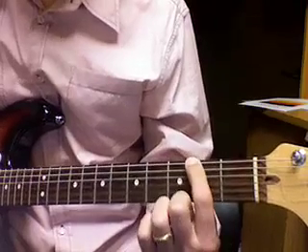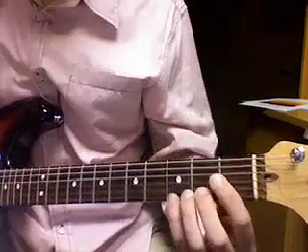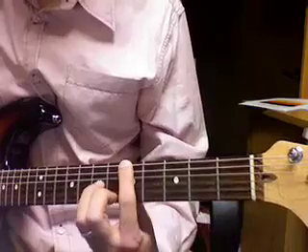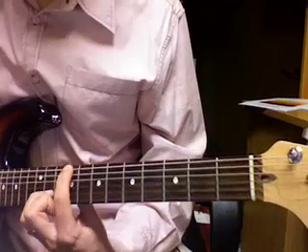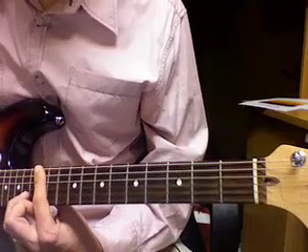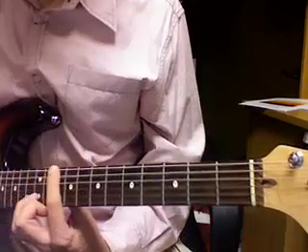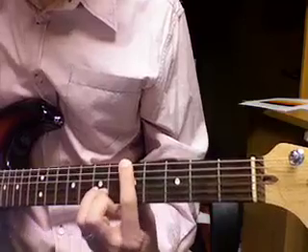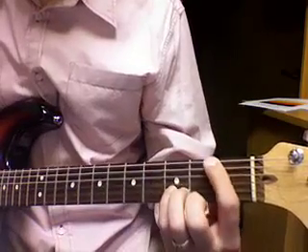G, G flat. So as we ascend, we have E, F, F sharp, G, G sharp, A, A sharp, B, C, C sharp, D, D sharp, E. And as we descend, I'm going to use the flat names: E, E flat, D, D flat, C, B, B flat, A, A flat, G, G flat, F, E.